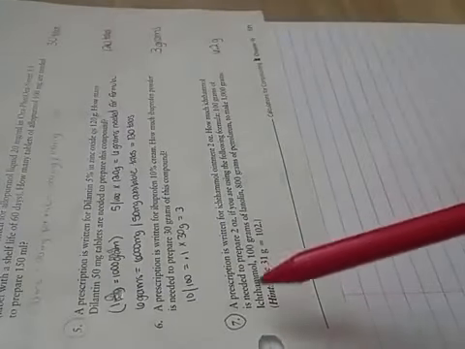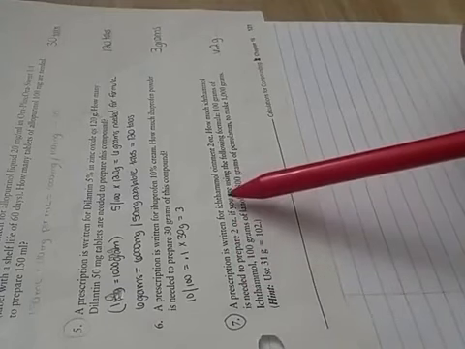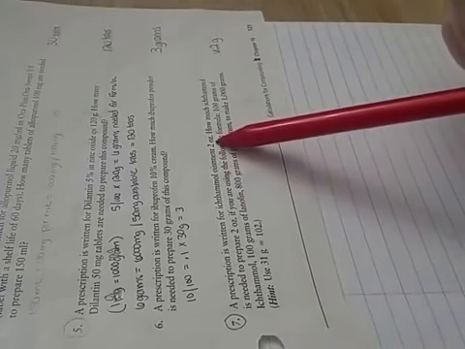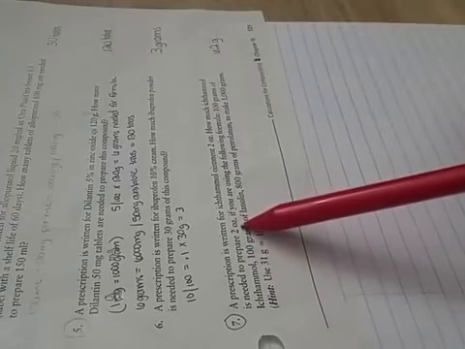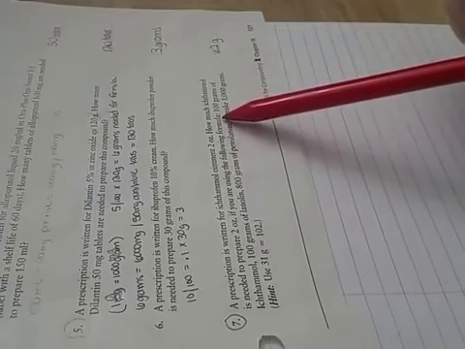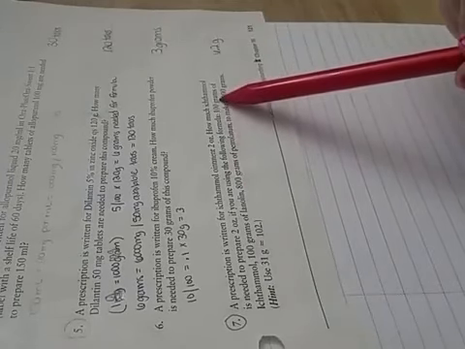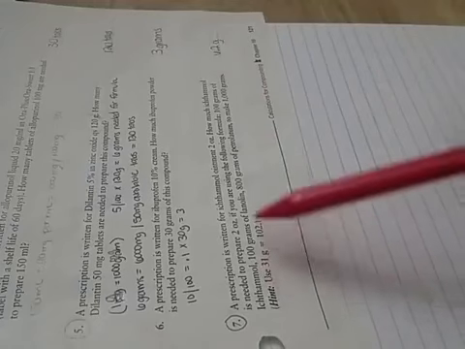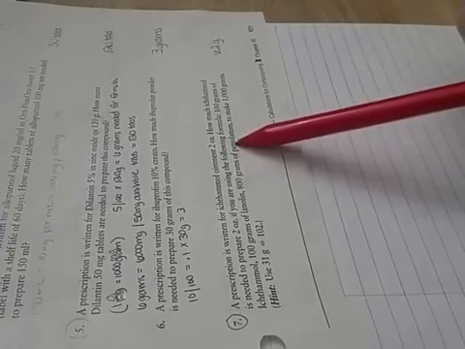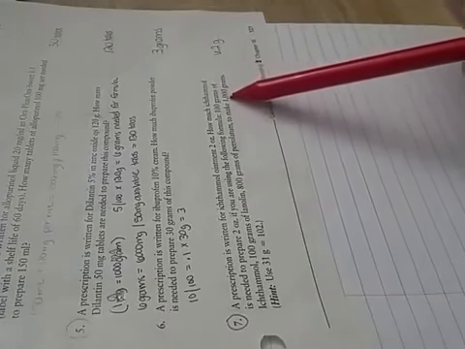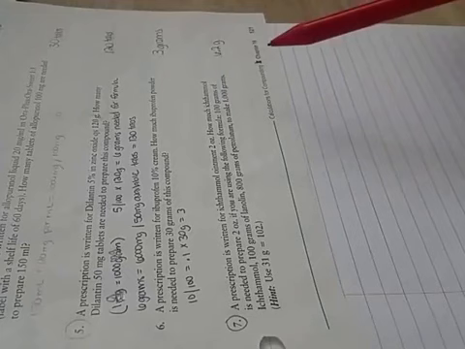Number 7. Number 7 is the same way as number 5. It states, a prescription is written for ichthymol ointment 2 ounces. How much ichthymol is needed to prepare 2 ounces if you're using the following formula? 100 grams of ichthymol, 100 grams of lanolin, 800 grams of petroleum to make 1,000 grams.